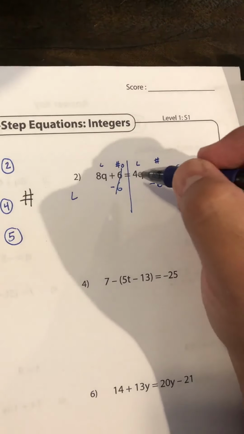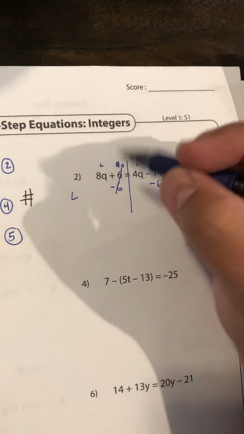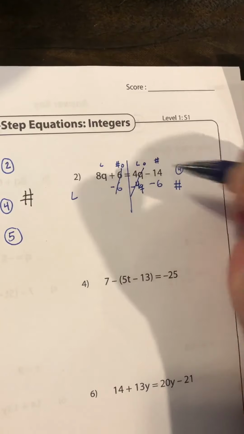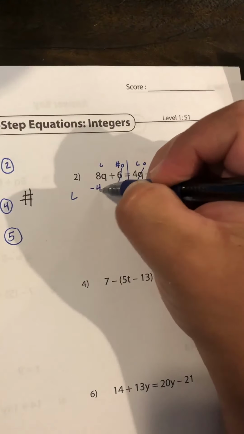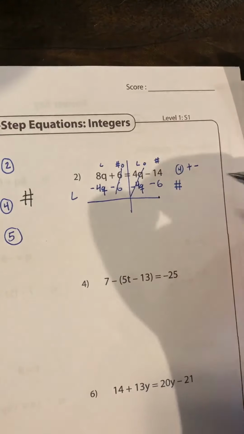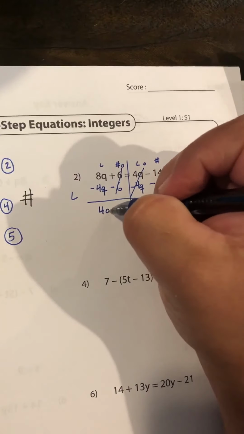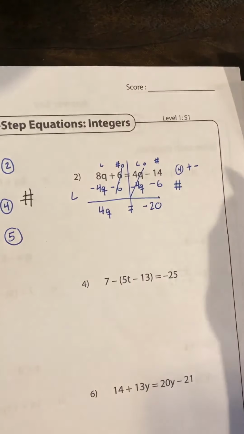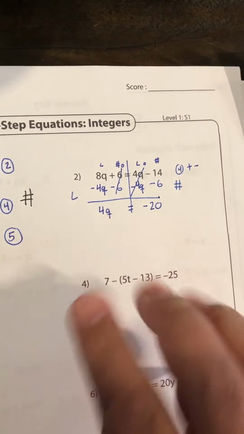And I'm gonna do a minus 6 over here in order to keep it equal, right? And then on the right side, we need to get rid of that 4Q. This time that 4Q is positive and we want to make a 0. So we're going to take away 4Q, like a minus 4Q. Okay. And then to keep it equal, we're going to do the same thing to this side. And then let's do our subtotal. This gives me 4q equals negative 20. Cool? And then you notice these are all letters and these are all numbers, so we're done separating.